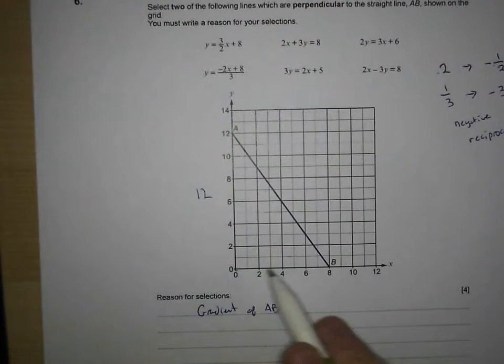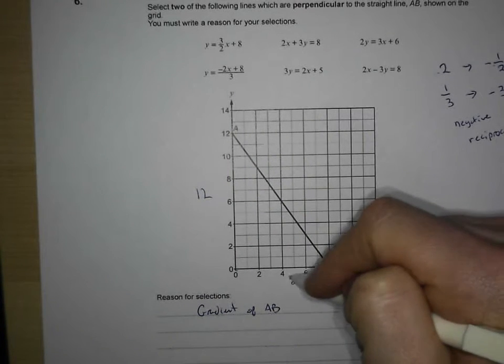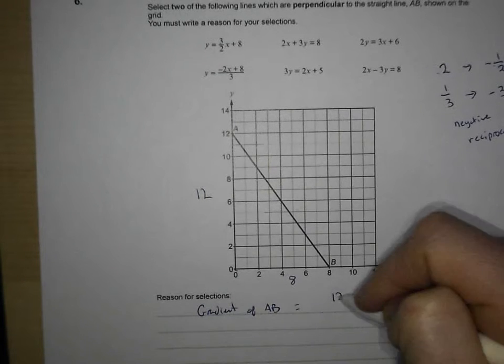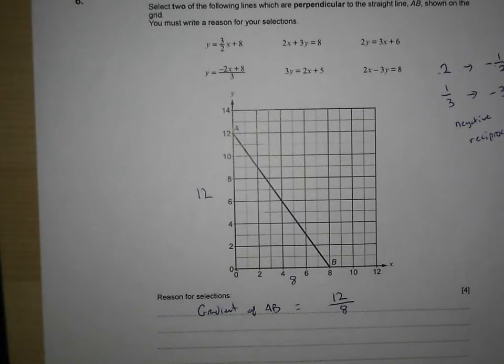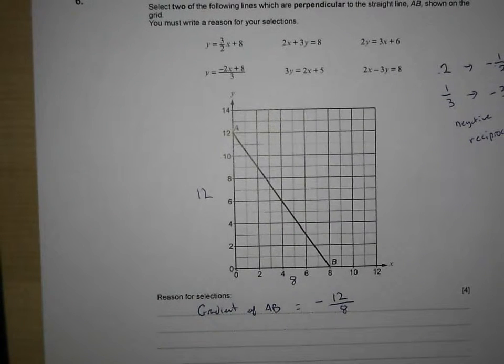What about the base of this right angle triangle? Well, it goes from 0 to 8. That's 8. So the gradient is the change in y, 12, divided by the change in x, 8. And the only other thing we've got to remember is it's sloping downwards, so it's negative. So it's going to be minus 12 over 8. Let's simplify that a little bit. Divide top and bottom by 2 maybe.